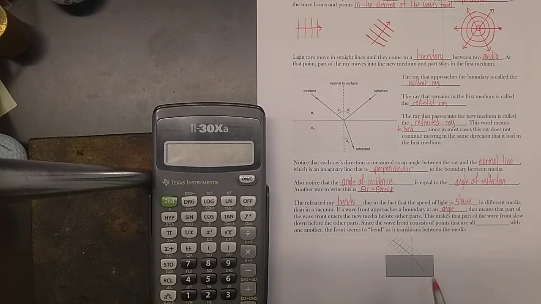If we're still trying to show all the points that are in phase, that means that these points over here are just not going to move as fast as the points that are still in air, or the other material, that's less dense. And what that does is it reorients all of the wave fronts toward the normal line, if we're going from less dense to more dense.